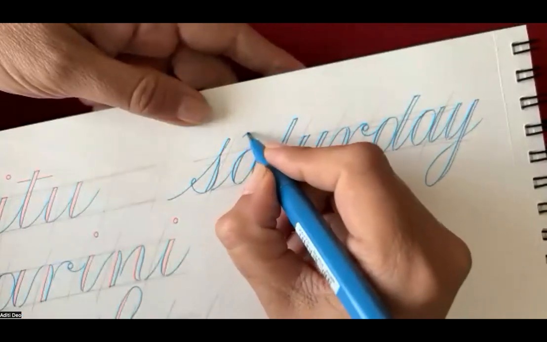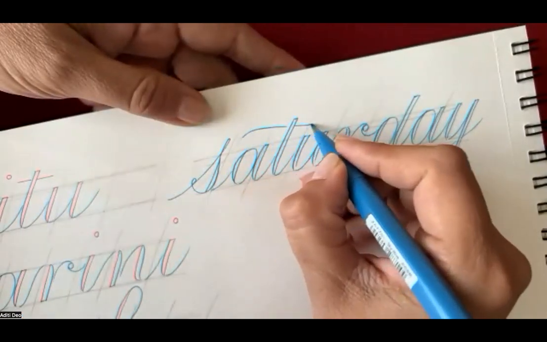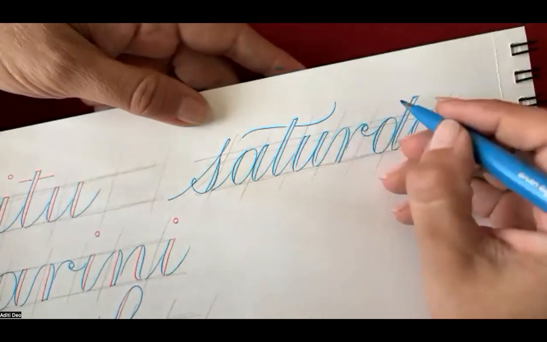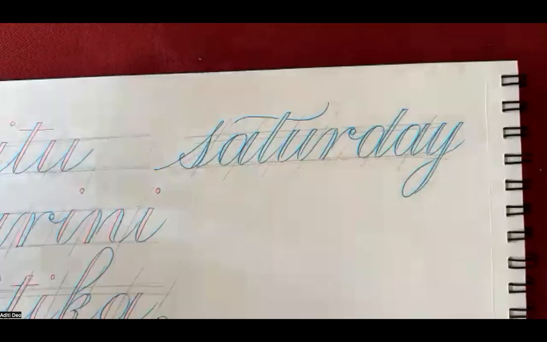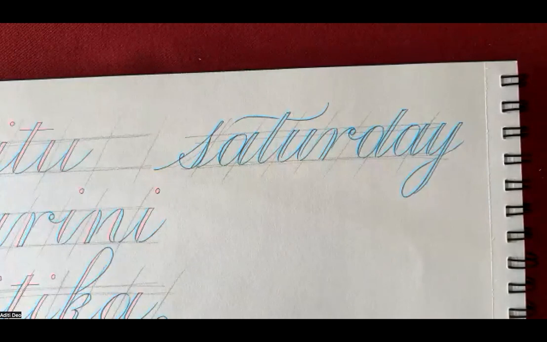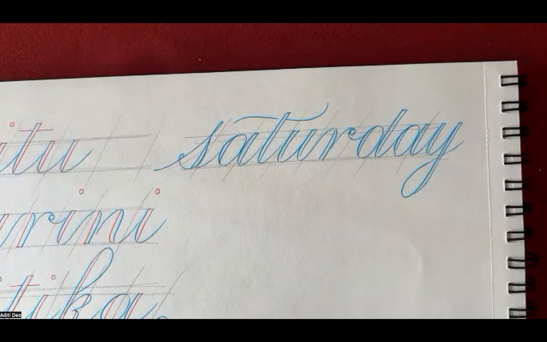You could also make an elegant crossbar like this. I see that your hand is very light, Aditi, while doing the shadows. It makes a difference. And I'll just show you some coloring in a contrasting color, maybe.